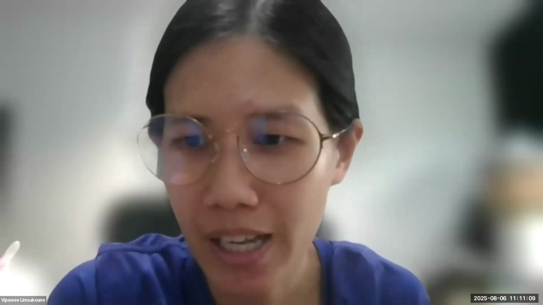The group that has 10 people will be group 2. So right now we have group 1 and group 2. The rest will be group 3. So the rest of you will be group 3. I will send the group 3 Canva link in the chat box.